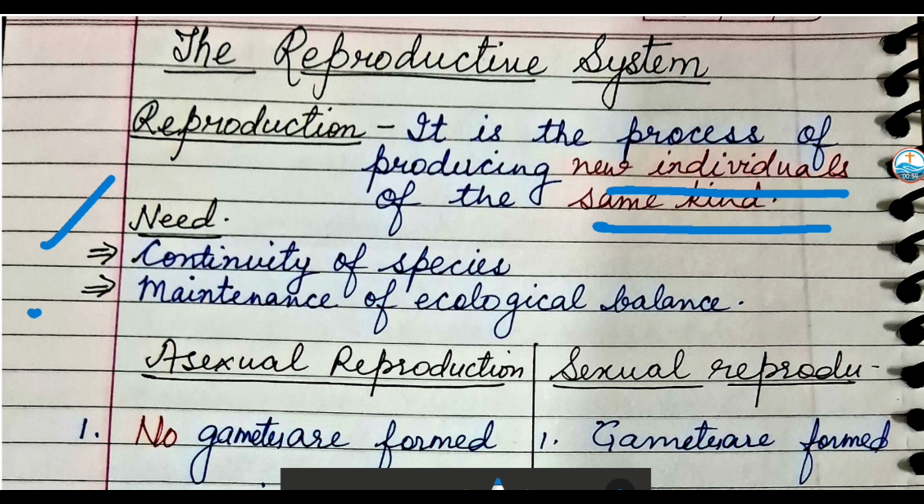Now each lobule carries certain things, you can see here. Each lobule will carry 3 things: seminiferous tubules, interstitial cells, and the sperm duct. The sperm duct is also known as the ejaculatory duct.